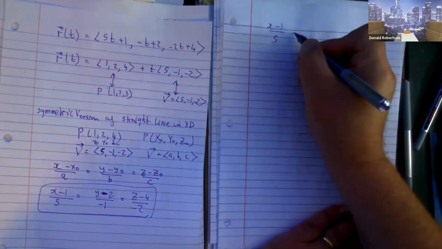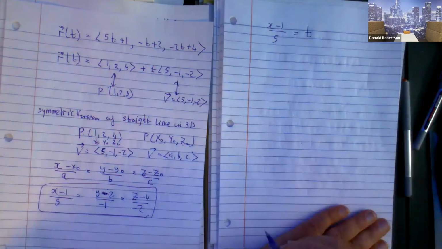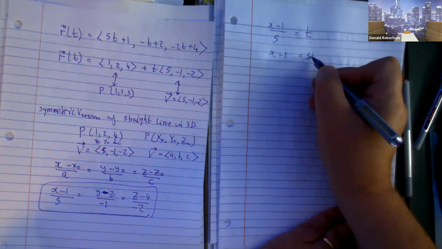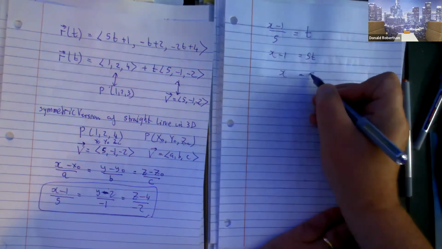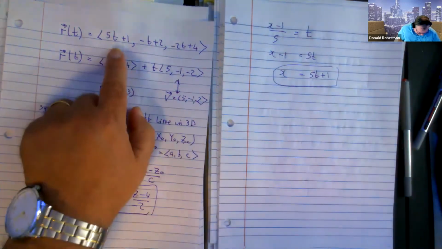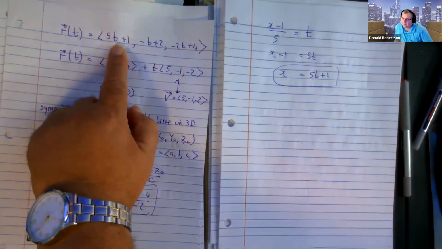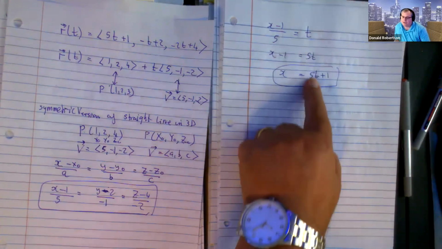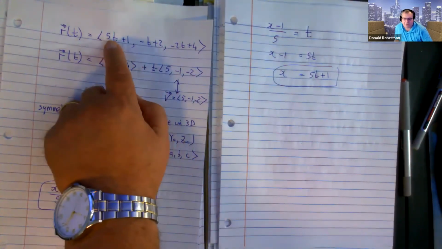You take this guy and you make him equal to t. If you do a little cross multiply, you get that. And then you add 1. And now you have the x guy. You see where it came from? Make this fraction equal t, solve for x, you get this guy.